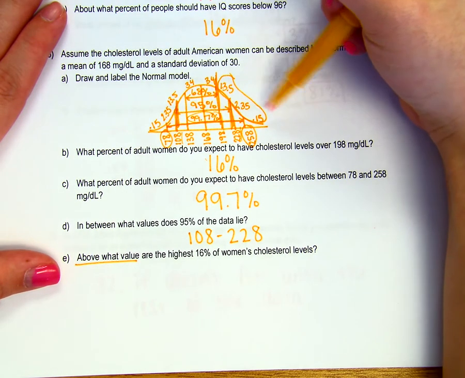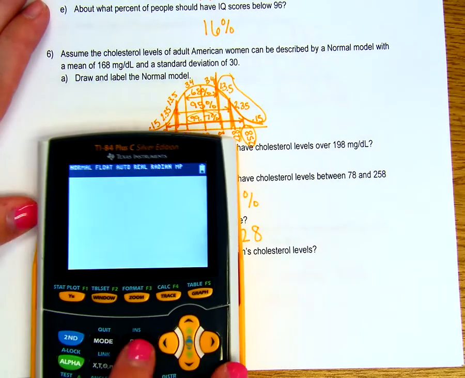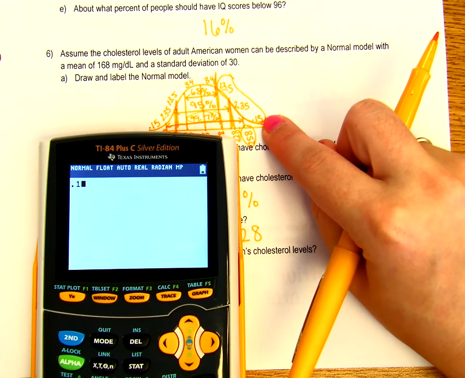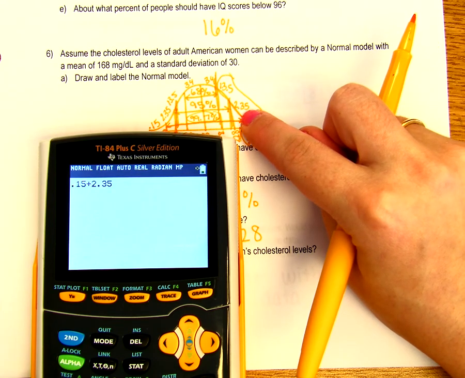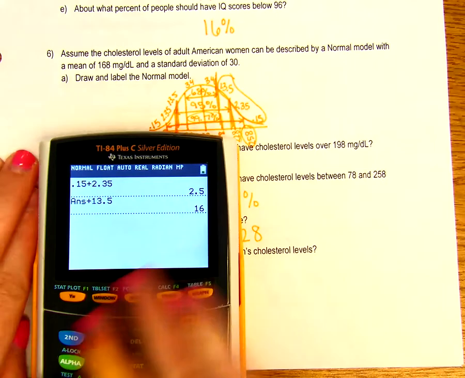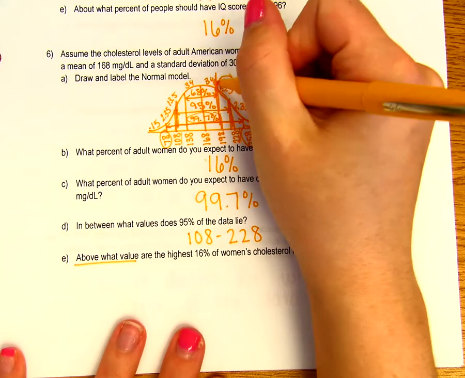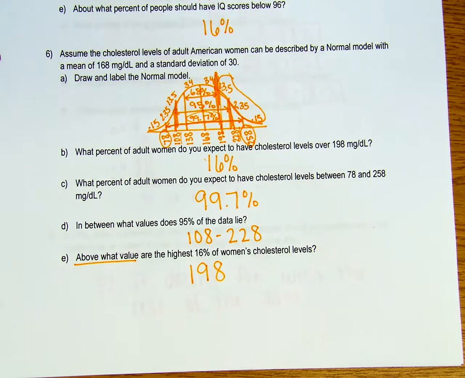Well, so that means highest 16%, so we're going to start here. And starting with this 0.15, we're going to keep adding these numbers until we get to 16. Okay, and so we'll add 13.5. And we get to 16 right here at this value, that value of 198. So our answer here would be 198.